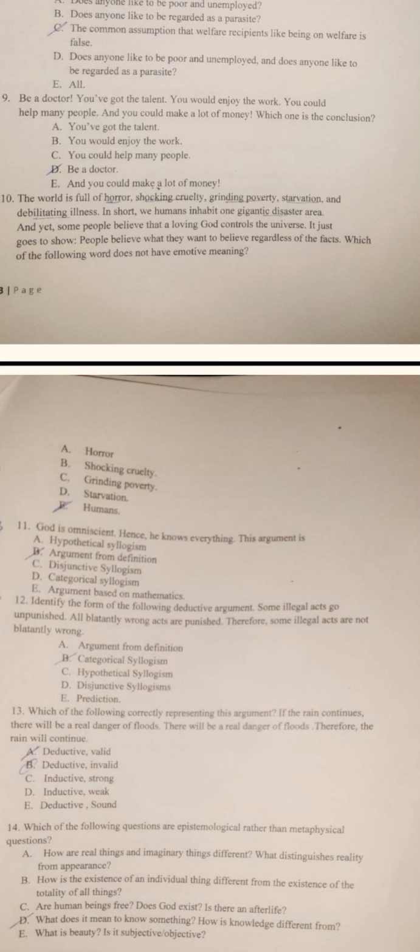Be a doctor. You have got the talent. You would enjoy the work. You could help many people. And you could make a lot of money. Which one is the conclusion?